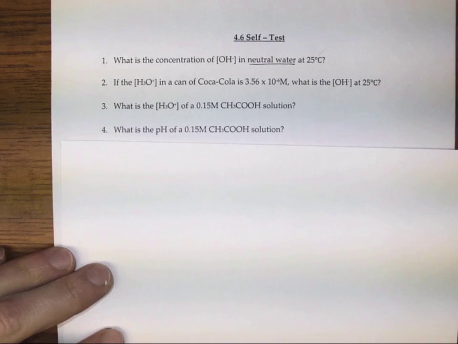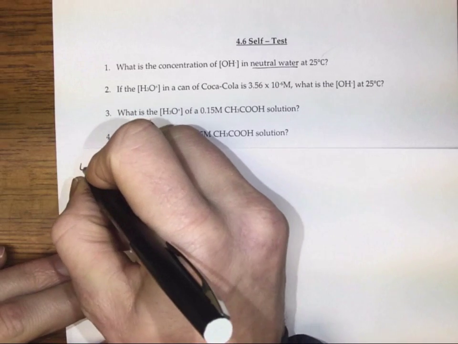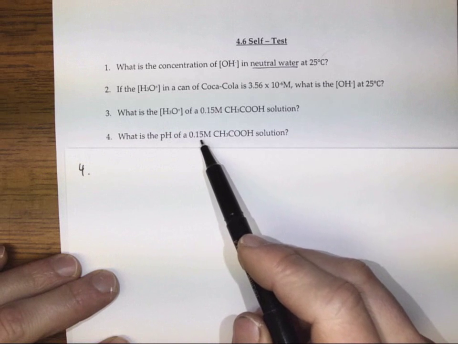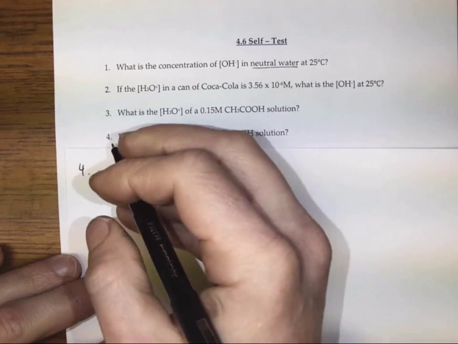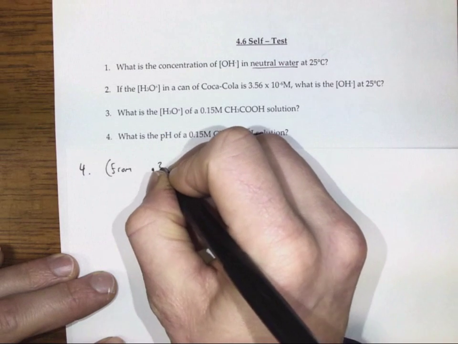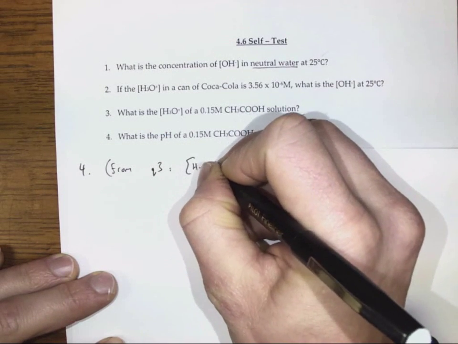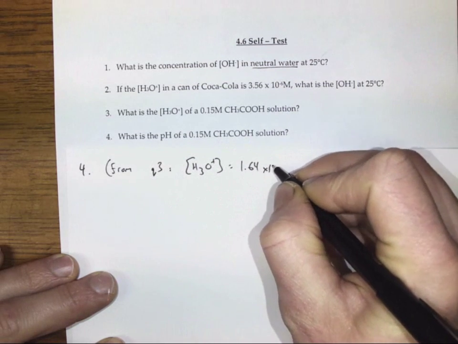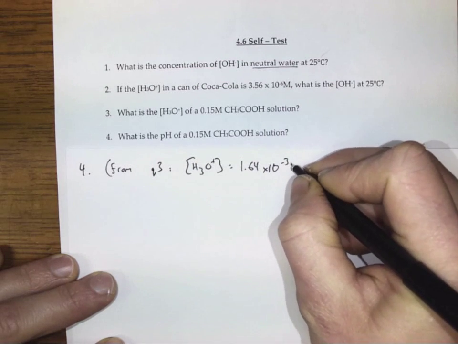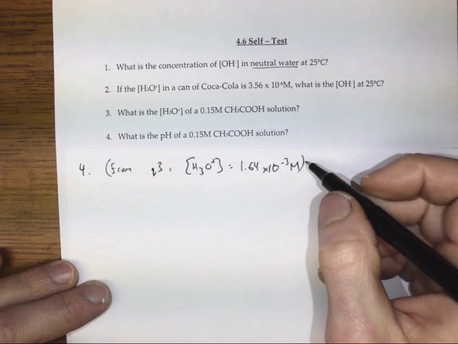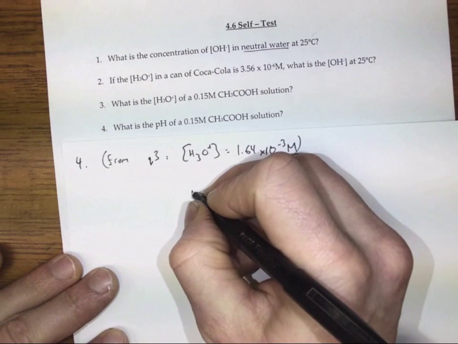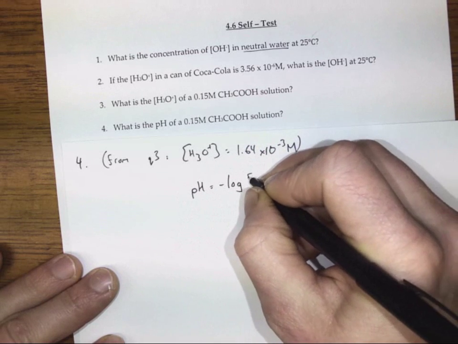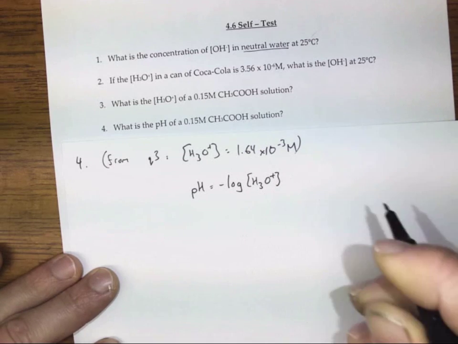Okay, so we could start this from base principles if we wanted to. However, we know the hydronium ion concentration of a 0.15 molar acetic acid solution. So from question 3, we can say the hydronium ion concentration is equal to 1.64 times 10 to the negative 3 moles for every liter. Okay, so in that case, if we're looking for the pH, well, we know the pH and the hydronium ion concentration are related, as one is the negative logarithm of the other.